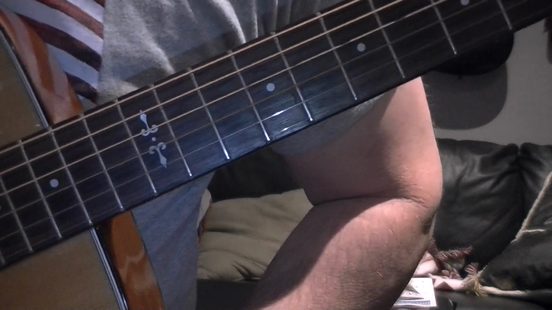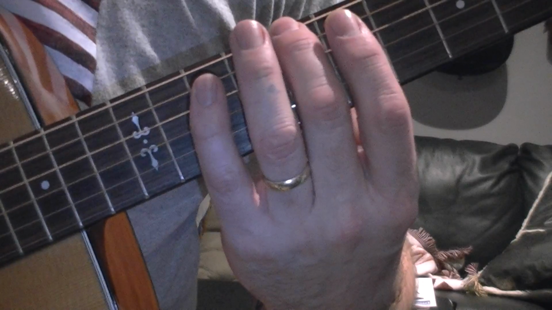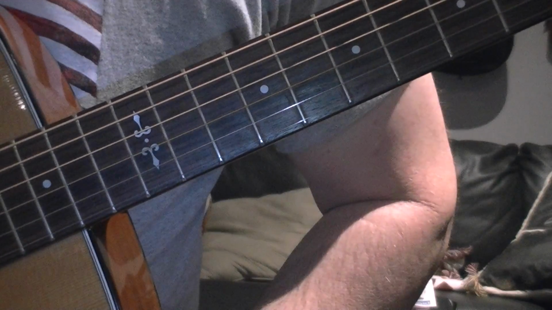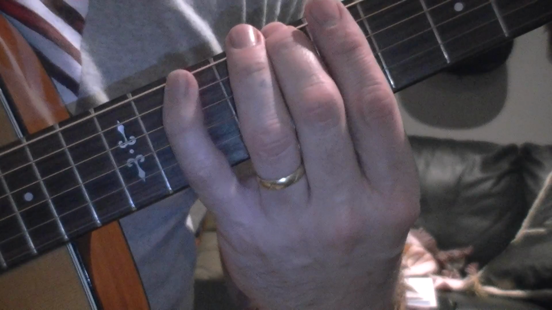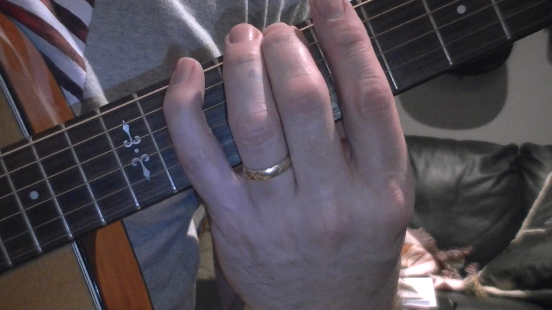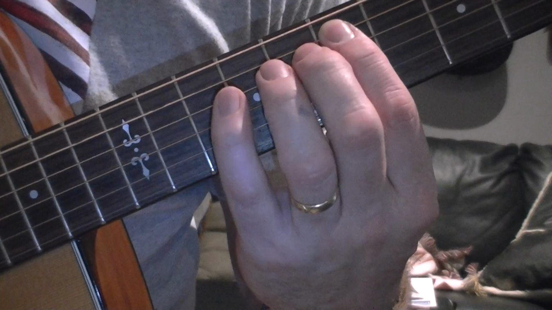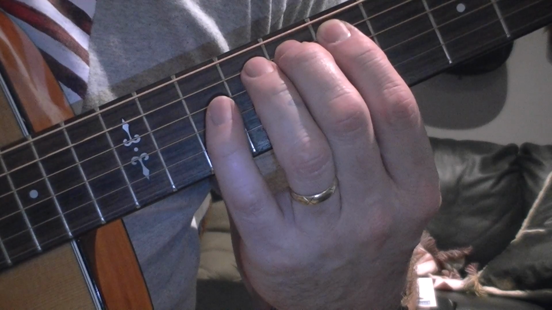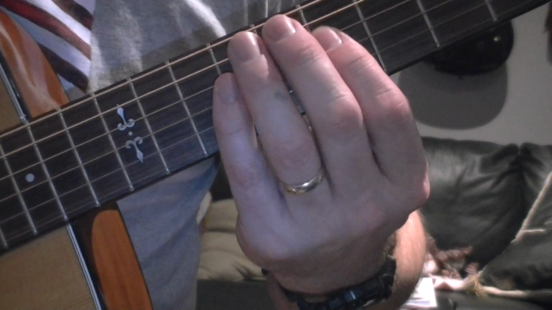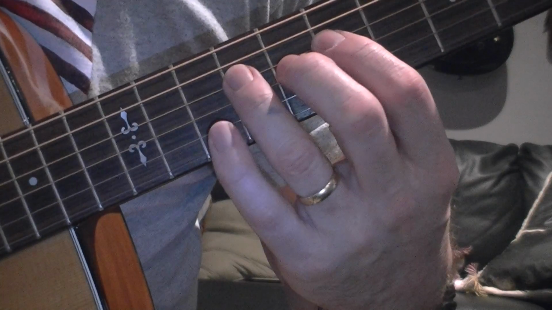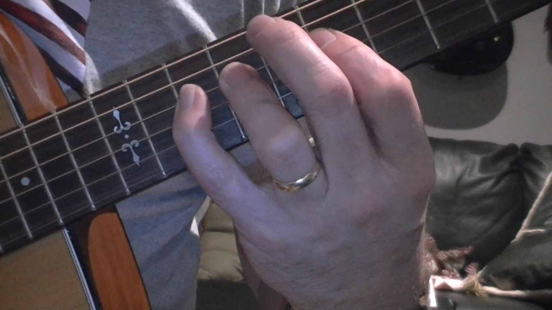So we know our C scale, and we know one place to play it off of the 6th string, starting here at the 8th fret, playing the 8, the 10, next string, the 7, the 8, and the 10. And on the next string, we're going to play the 7, the 9, and the 10, right?